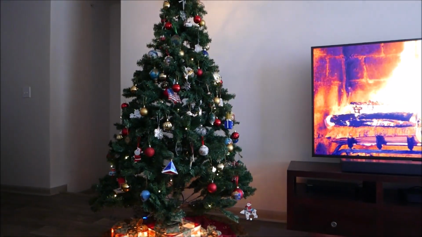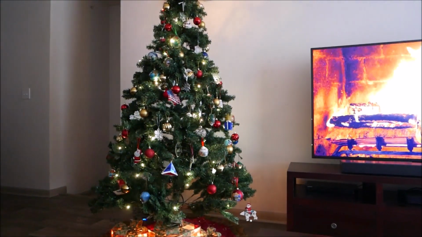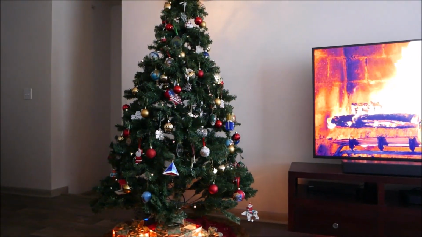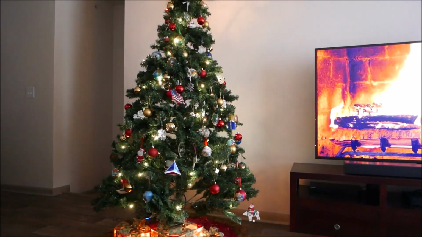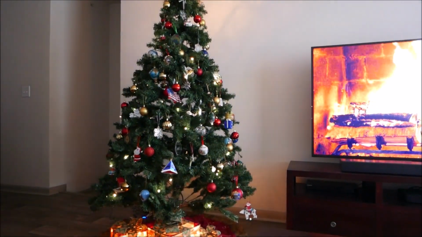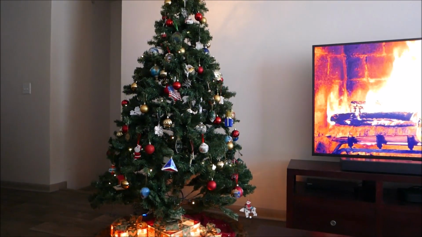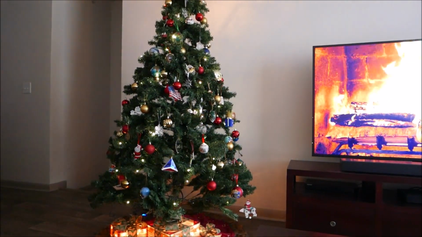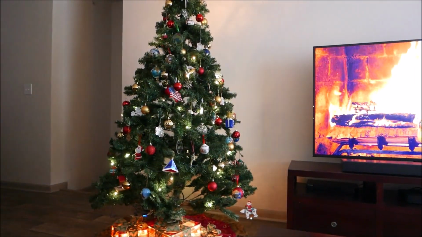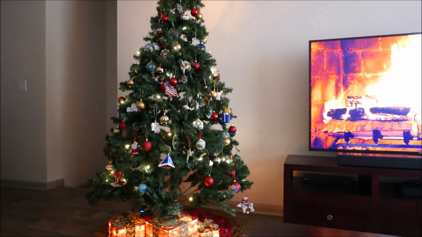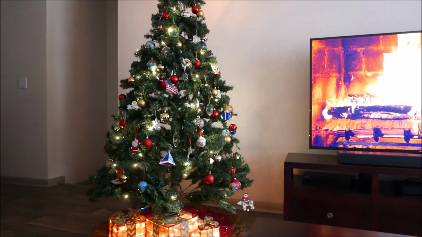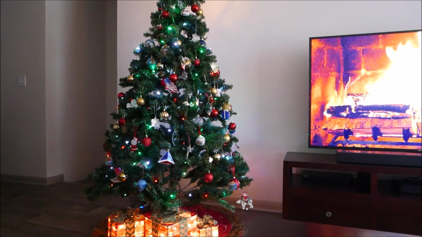This one is called Vintage, and we can probably slow this one down a bit, maybe that would help. And I guess this is intended to imitate trees that you might have seen, say, in a department store window or something in the 1960s. This one is called Glow.